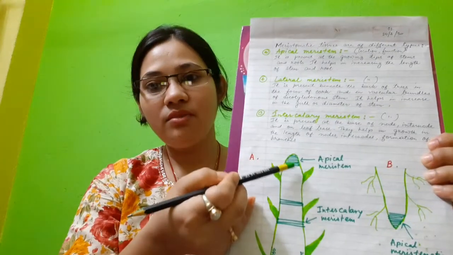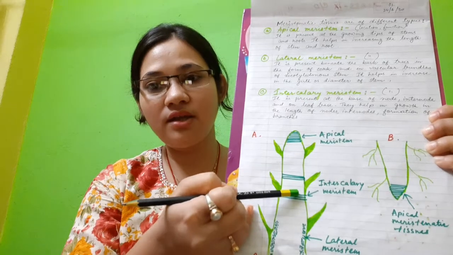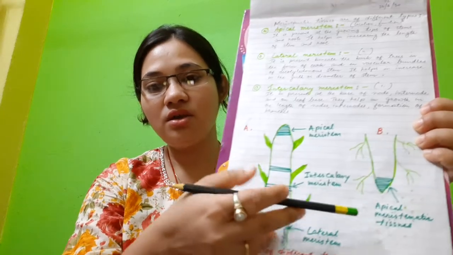Now these meristematic tissues have the power of cell division. So they are present in the growing tips, like in the diagram that I have given you in the last note. These are the apical meristematic tissues, these are intercalary and these are lateral meristematic tissues also in the root. So meristematic tissues are such kind of tissues which have the power of cell division and they are present in the root or shoot tips of the plants.